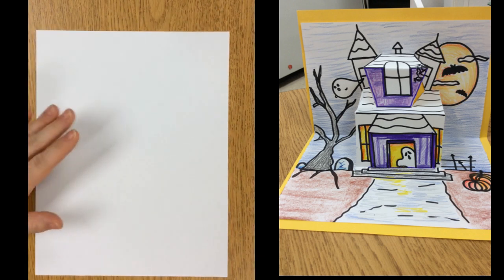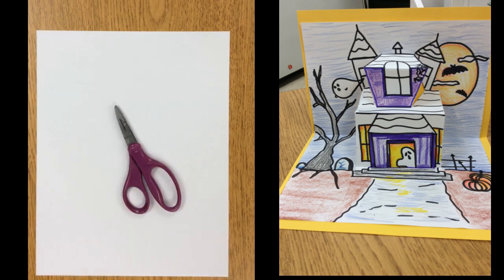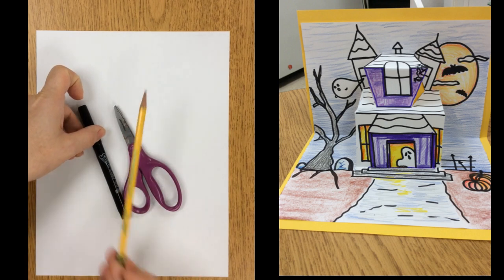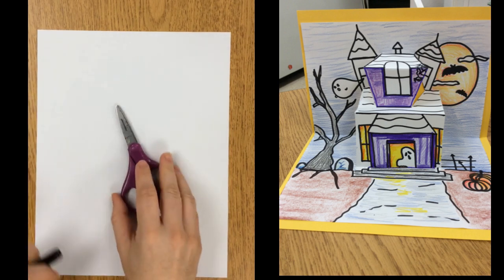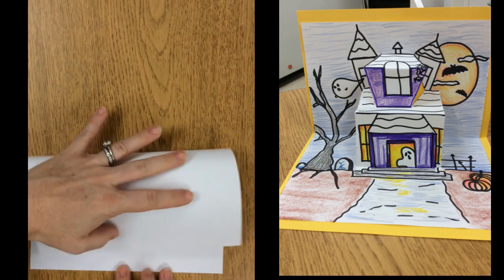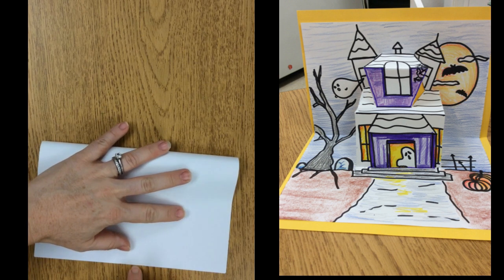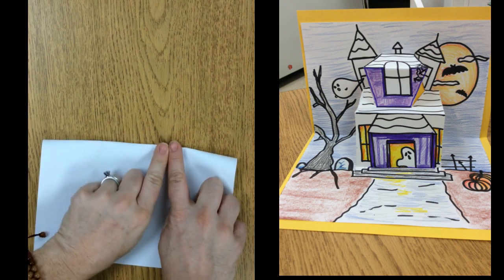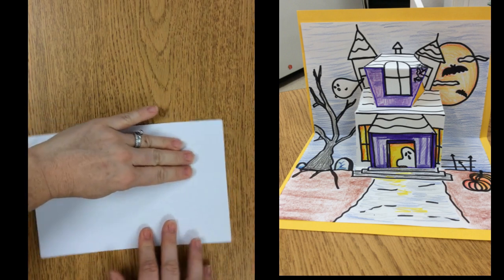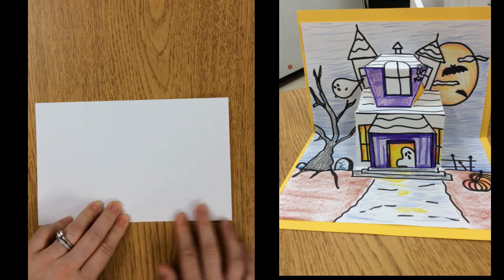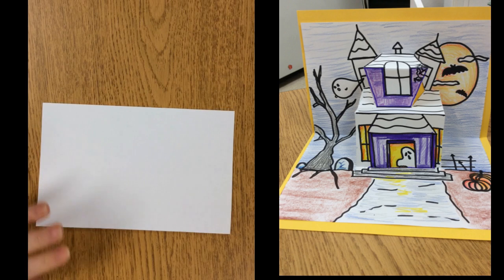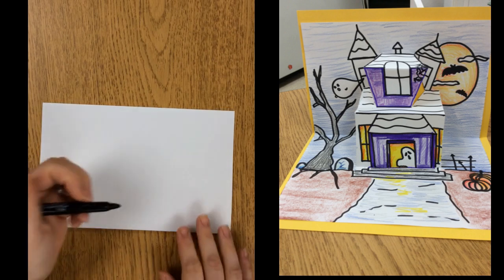The first thing you're going to need is a piece of paper. You'll next need scissors, and you can either do this using a marker or a pencil. What you're going to do first is fold your paper in half, just like a book. Make sure you fold that crease really nice and tight. Then you're going to turn your paper so it faces you, and make sure that fold is facing towards you. That's the most important part.